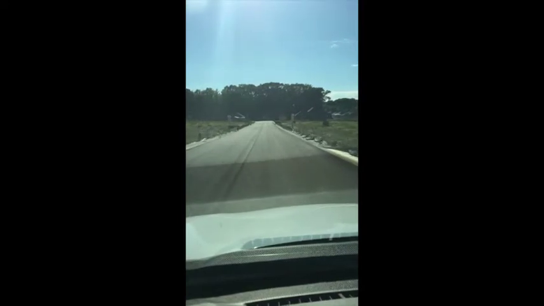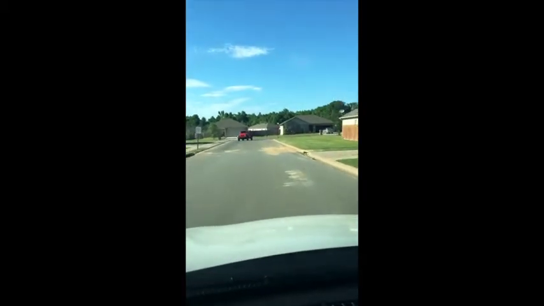I'm going to show you one other neighborhood. So there's two neighborhoods that kind of side up to each other. Shadow Creek is the one that we just passed through. Directly to the right of us is Orchard Estates. So basically, once you hit the stop sign, you're in Orchard Estates.